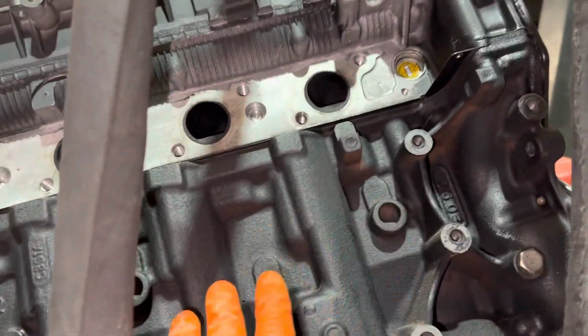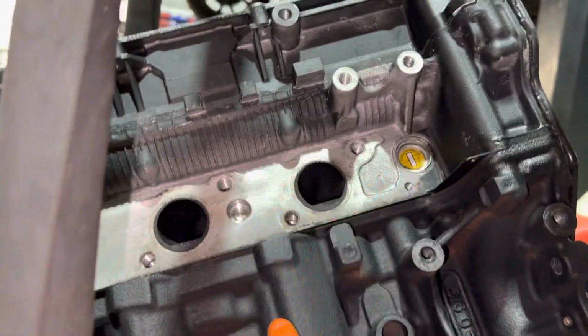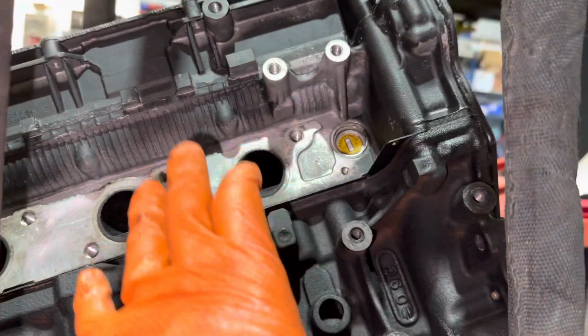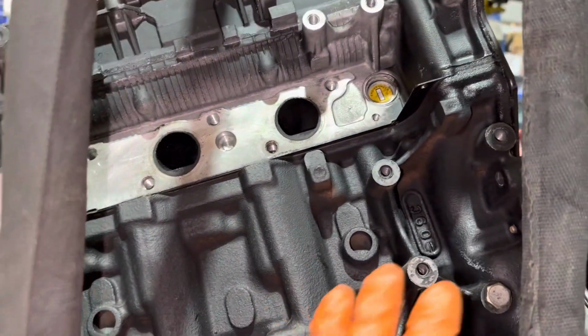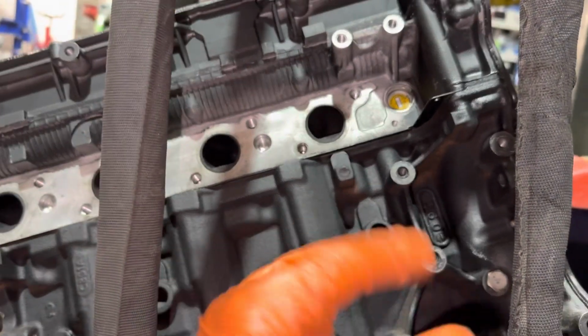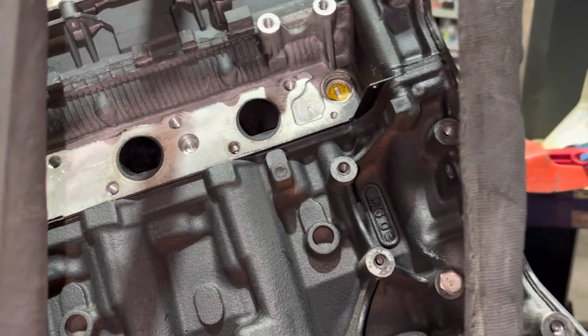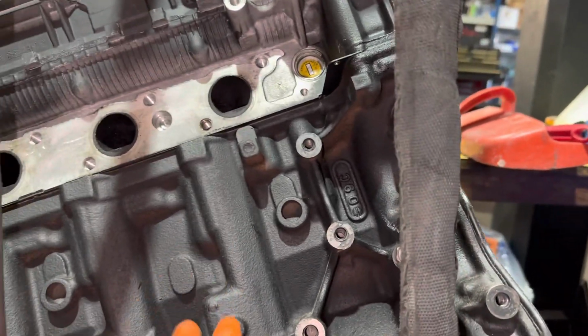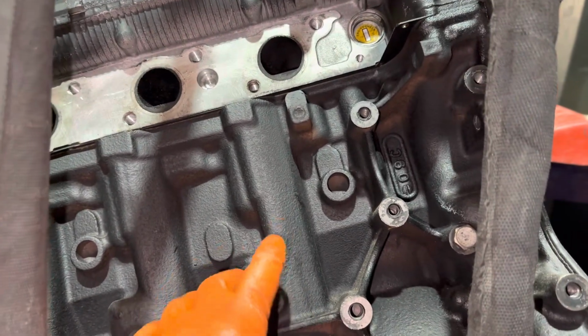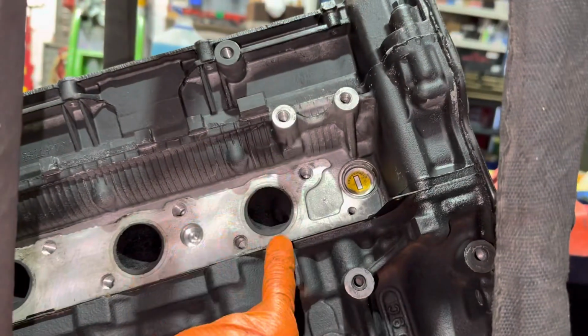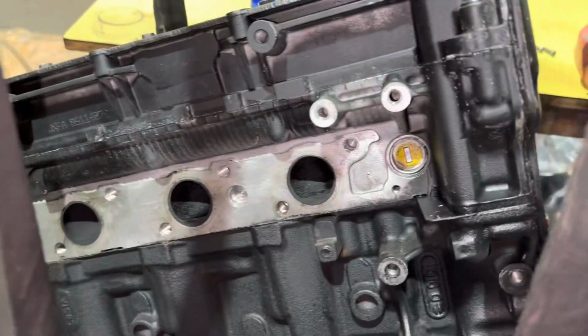Now, the first thing we've done when it's come in is a compression test on this engine. I know it's a brand new reconned engine, but you just never know what's happened with these when they get built. You've got to cover your bases, and you've got to start with the basics really. So cylinders 1, 2, 3 and 4. Done a compression test on this engine.